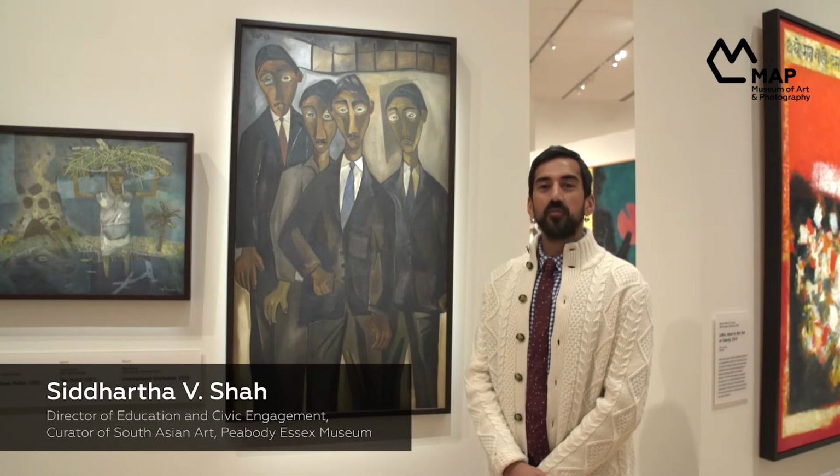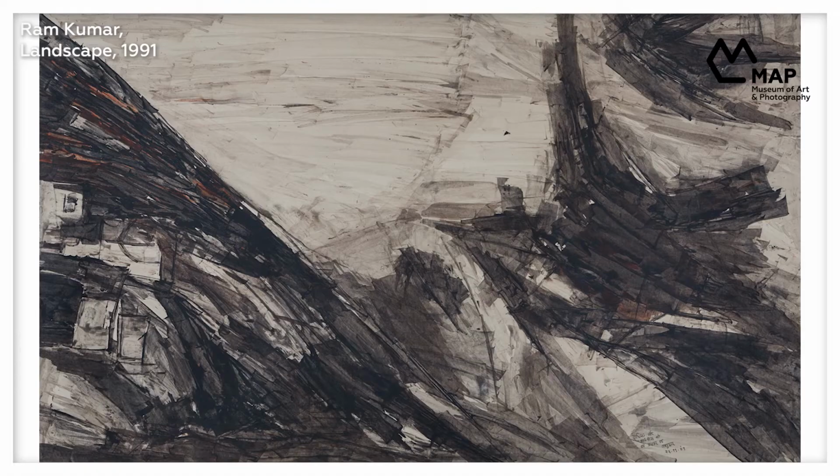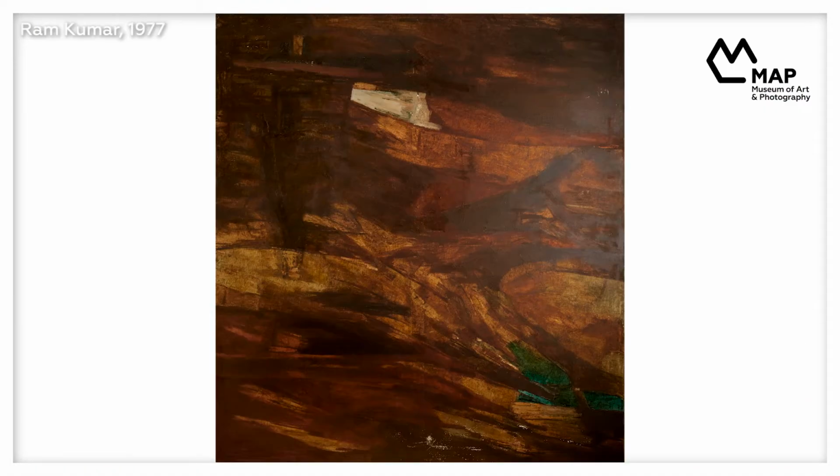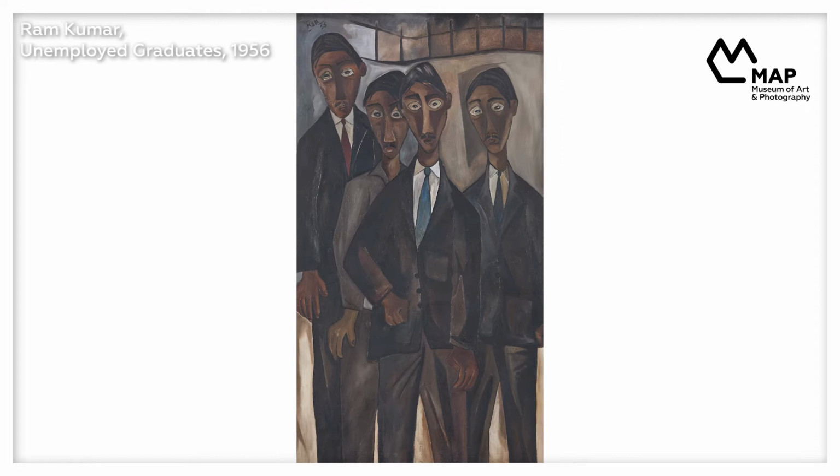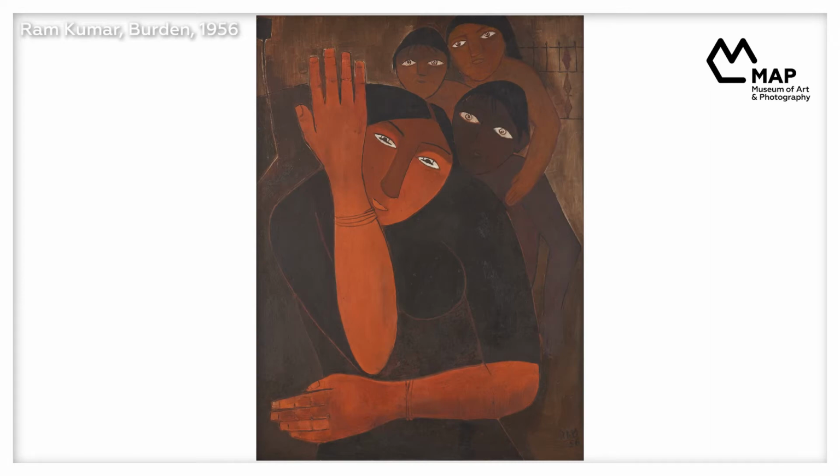On the other hand, Ram Kumar feels quite different. When we think of Ram Kumar, we tend to think of his more abstract paintings. But the two works we have here at the Peabody Essex Museum, Unemployed Graduates and Burden, are from the 1950s, and so they reflect his earlier interests in figuration over abstraction.